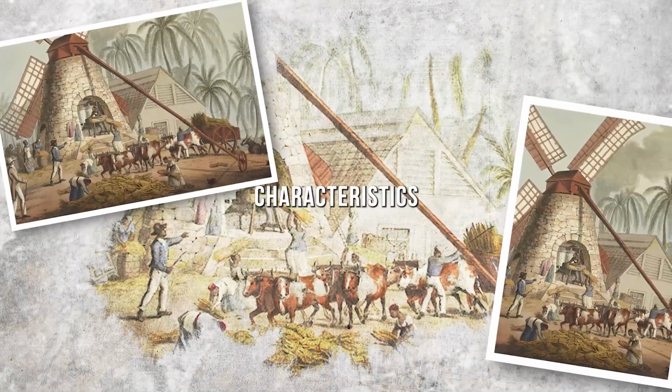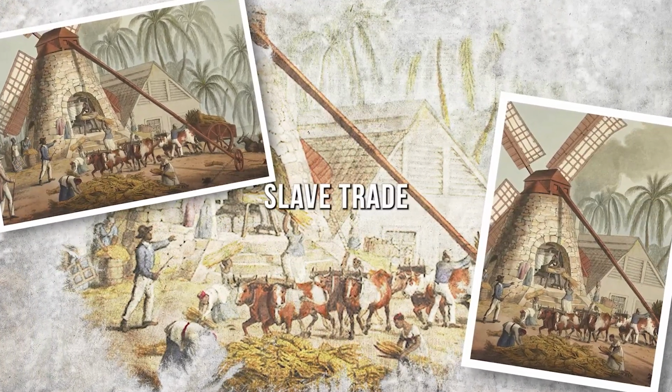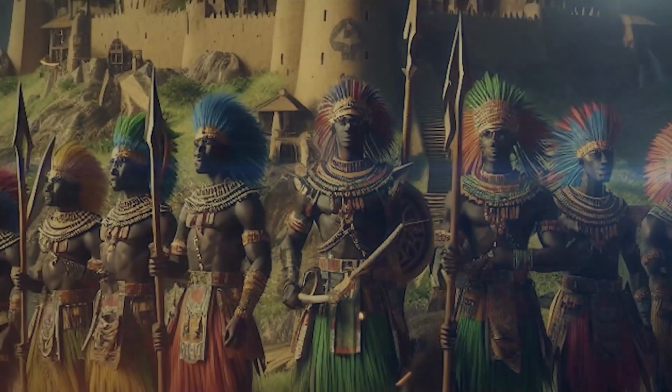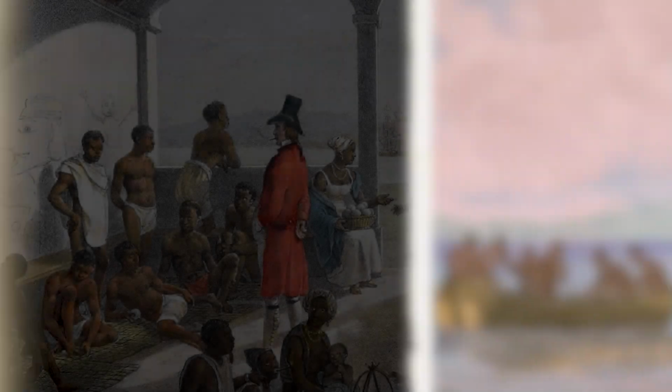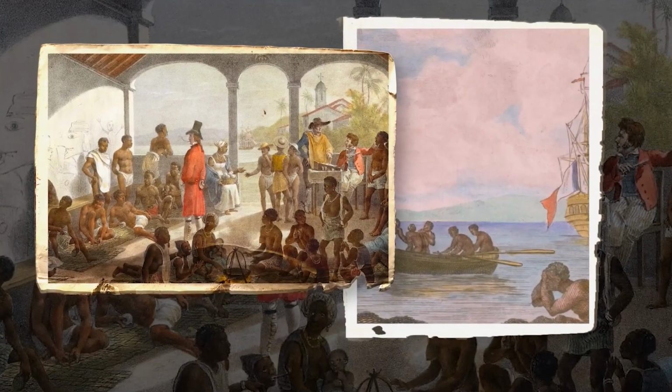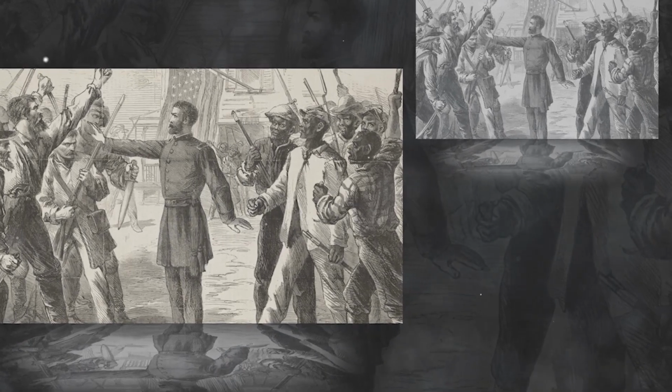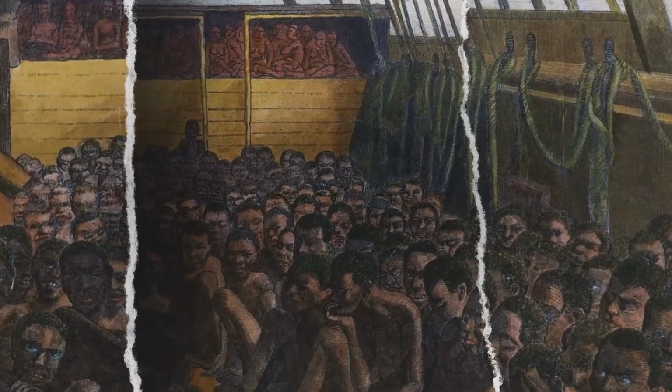What were the unique characteristics of the transatlantic slave trade compared to Africa's internal slave trade? What role did African kingdoms play in both the internal and transatlantic slave trades? And what happened to the millions of people enslaved within Africa who weren't sent across the ocean?